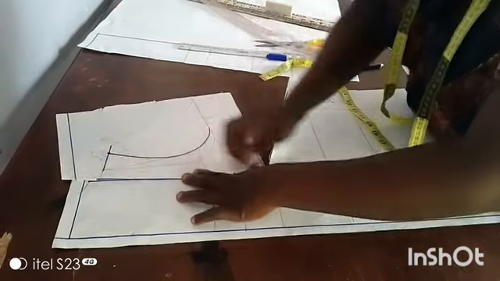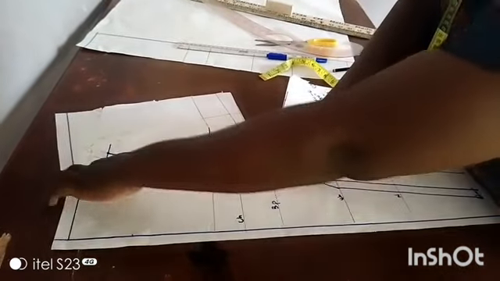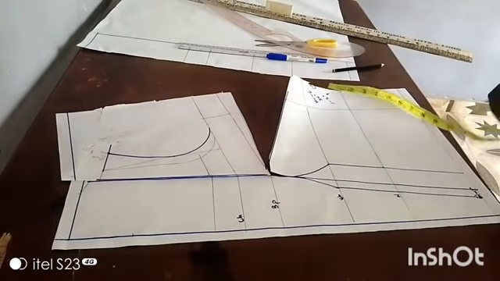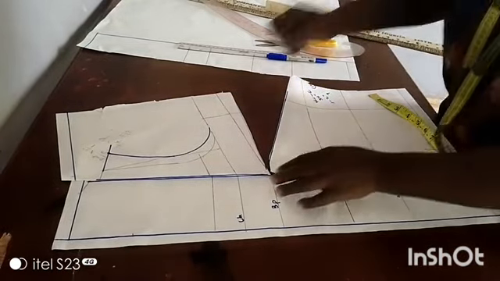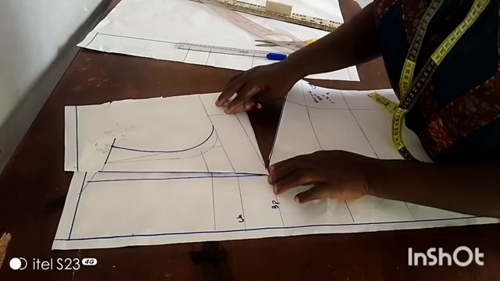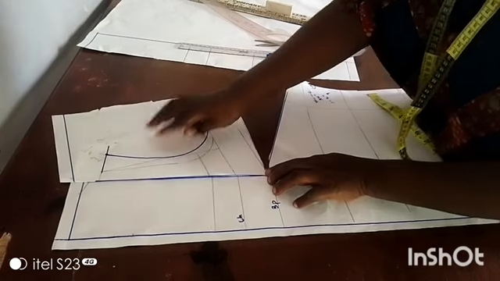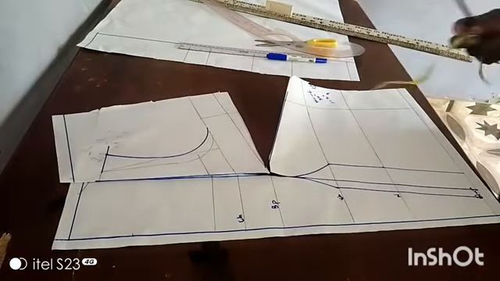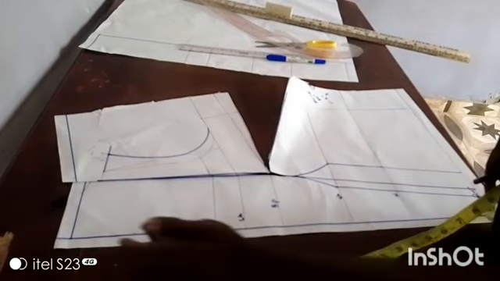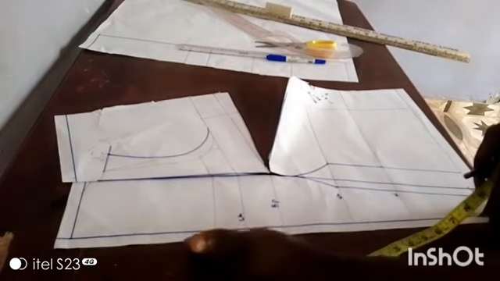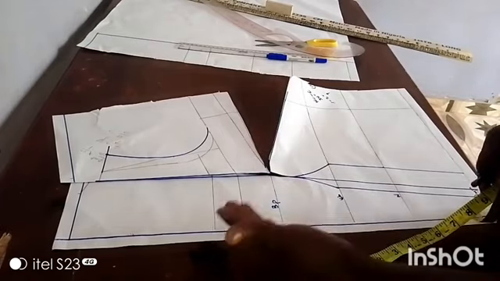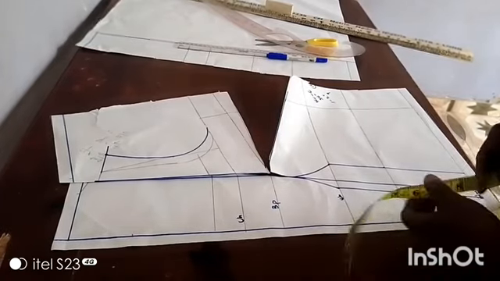So I've closed this now. Then I want to draw my overbust line. So to draw your overbust, it depends on you. You know how much your cleavage can reveal. You know how low or high you want the neckline to be.